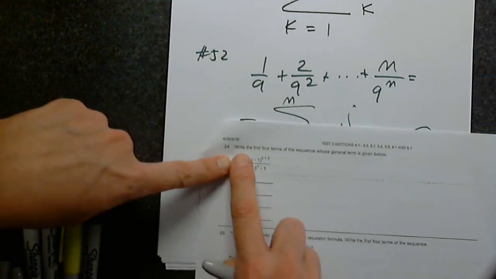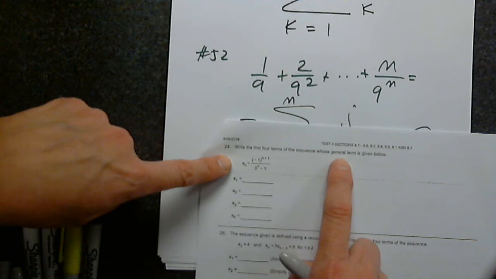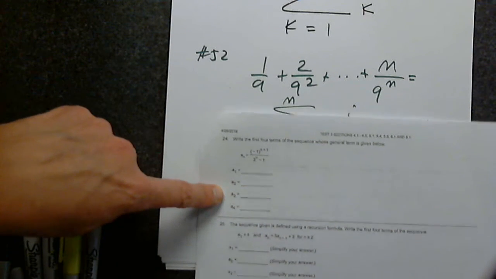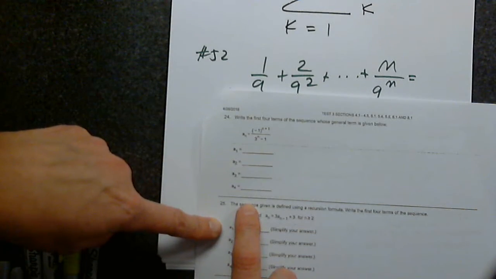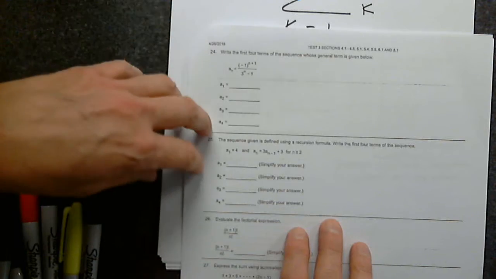So let's start with this. Write the first 4 terms of the sequence whose general term is given. So let's determine quickly the first 4 terms. Now this may be too easy and I don't want to waste our time, so you tell me if you want to work on 24 and 25.